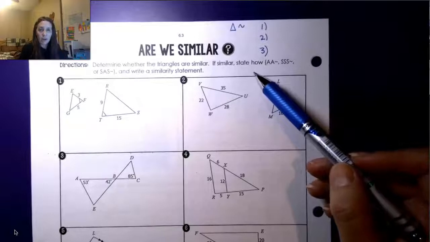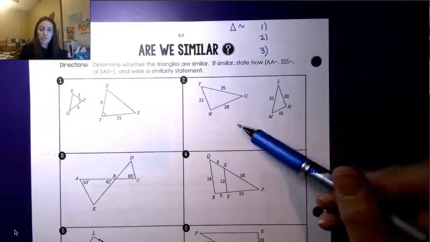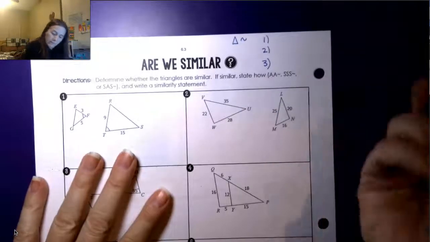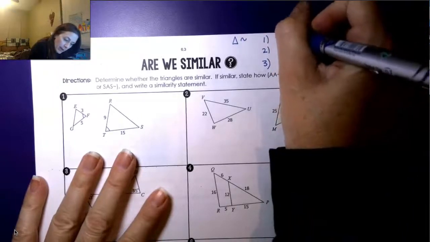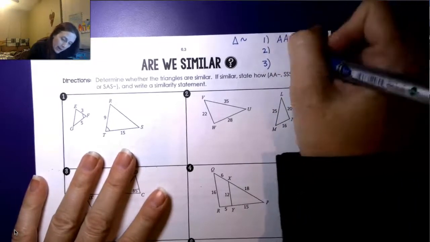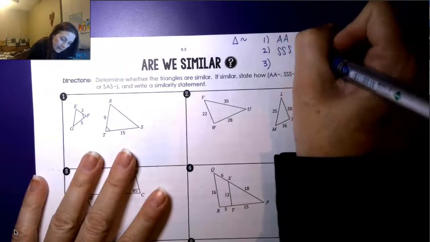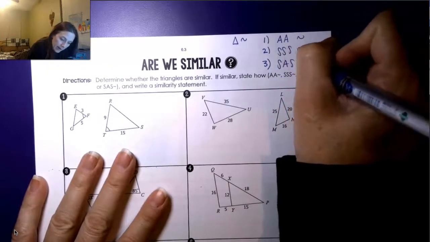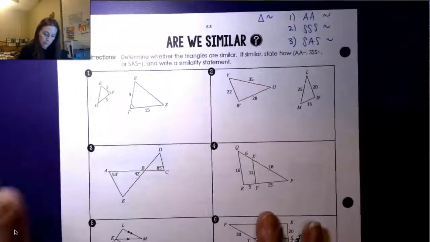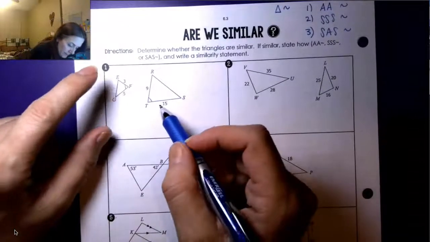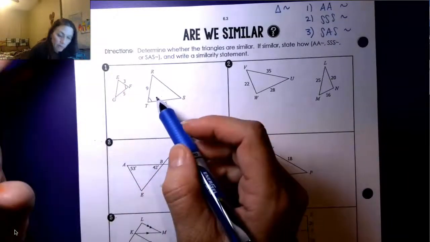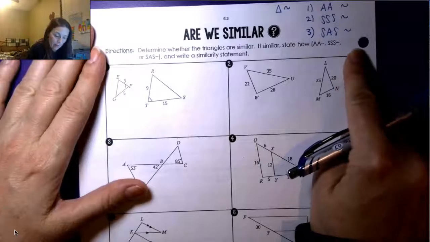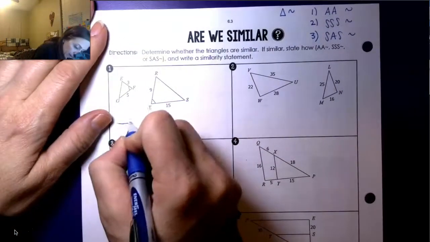We have 3 triangle similarities. We have 5 congruences, but we have 3 similarities. Our 3 similarities are either AA similarity, SSS similarity, or SAS. So you want to look at these and see, what do we have? I have 2 sides and an angle. So if it's going to be one, it's probably going to be the third one. But I have to check the sides.